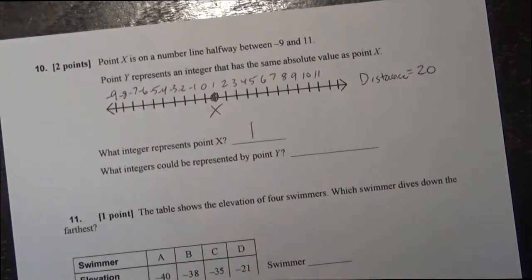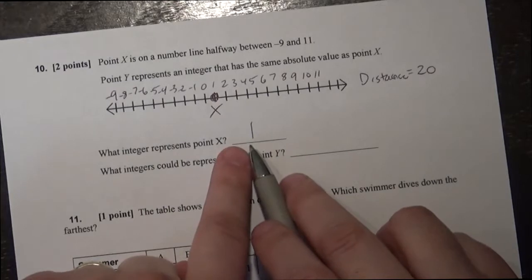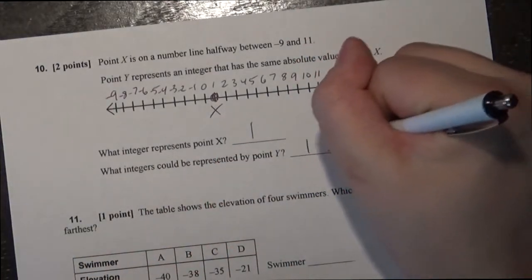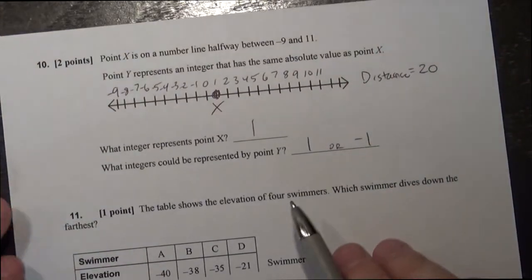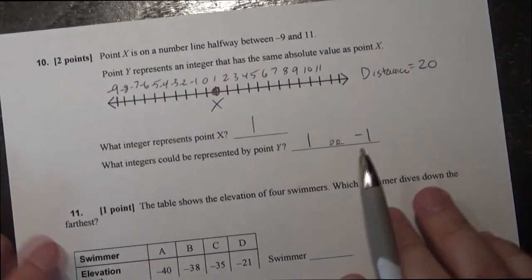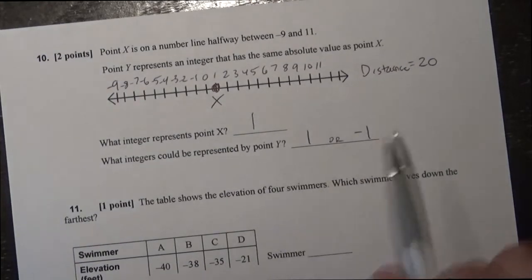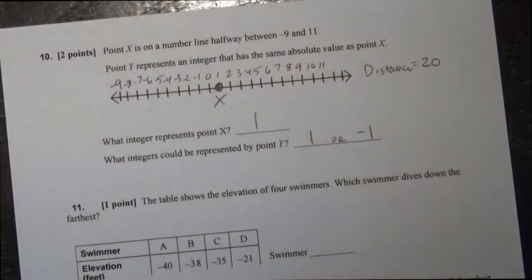Y represents an integer that has the same absolute value as point x. So let me think about what integers could have the absolute value of 1. That could be 1 or -1. And on your study guide, that maybe isn't clear that that's 2 answers, but on the test, that'll be made much clearer for you that that's actually looking for 2 answers, because 1 and -1 both have the same absolute value, and that is 1.